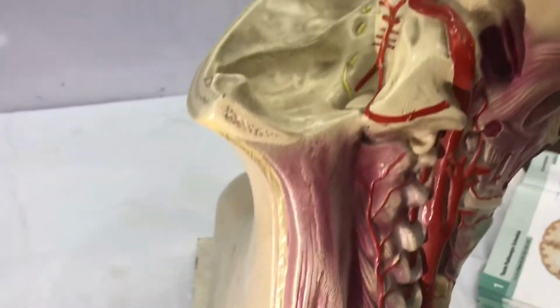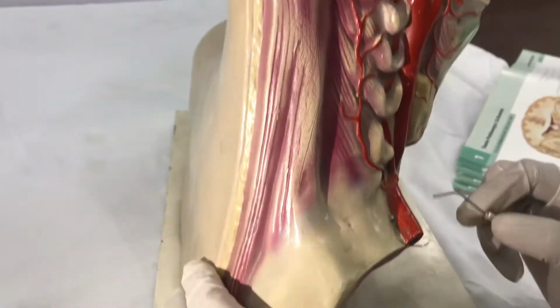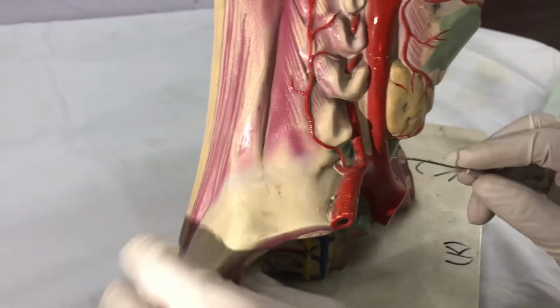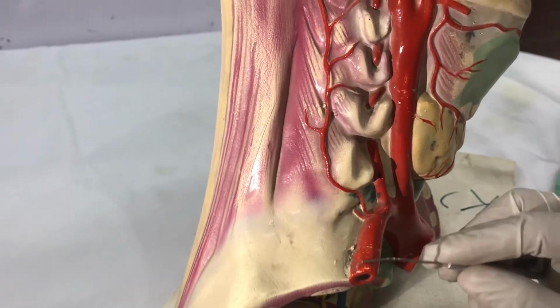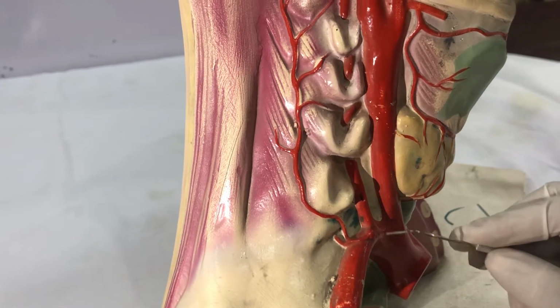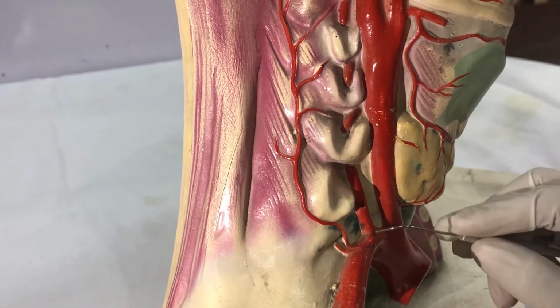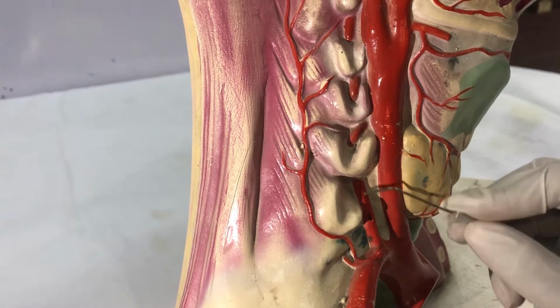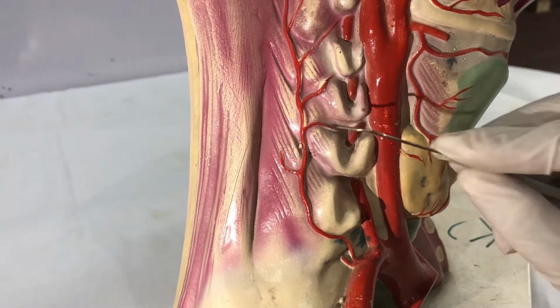Now about the vertebral arteries, look at this. This is the vertebral artery originating from the first part of the subclavian artery. As we mentioned earlier, this is the subclavian artery, so this would be the first part of it, and from here the vertebral artery arises and moves upward.